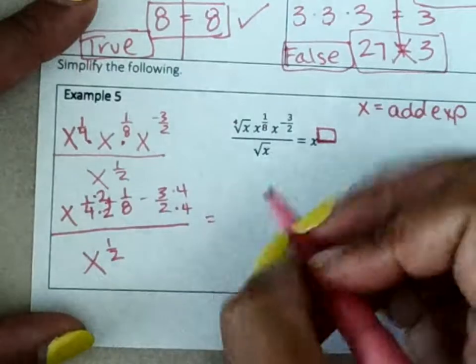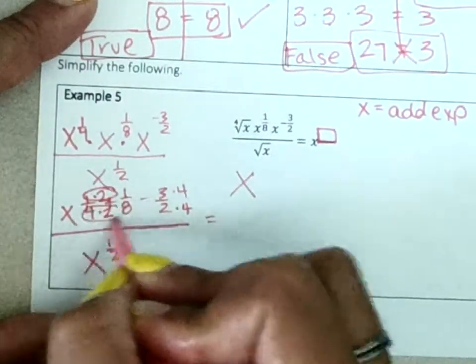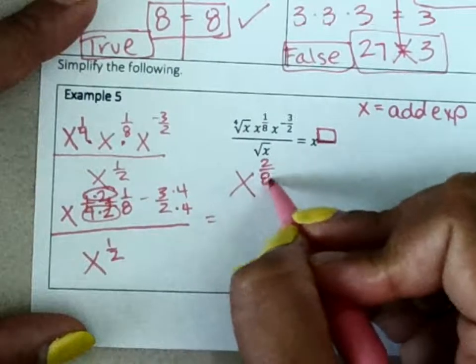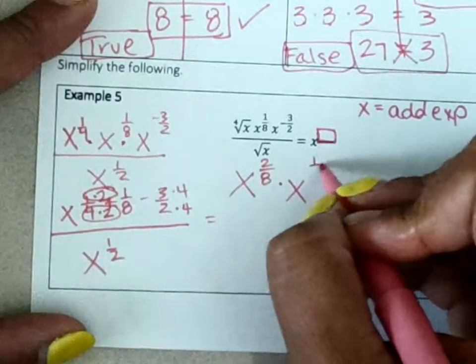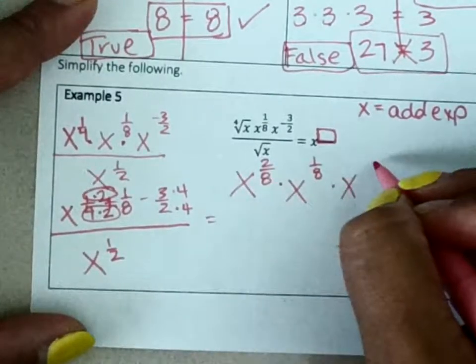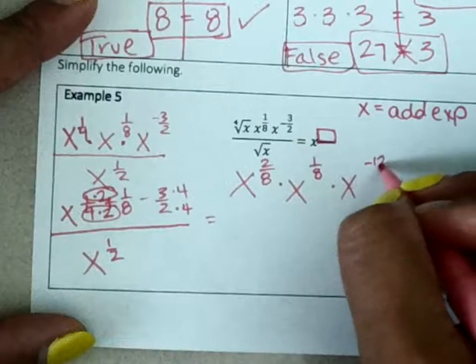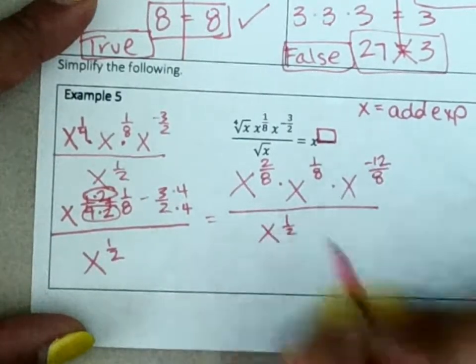I'm now going to rewrite everything that I've just changed. We now have x to the 2 over 8. x to the 1/8 stays the same. And x to the negative 12/8. Again, all over x to the 1/2.